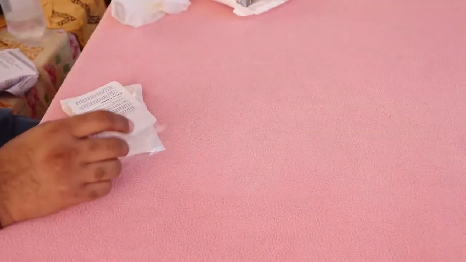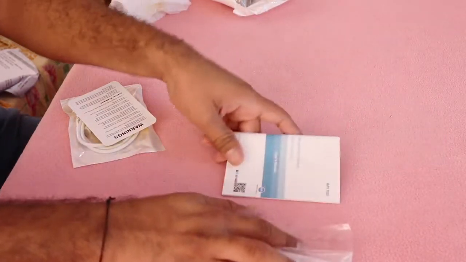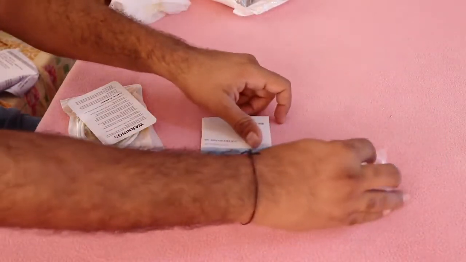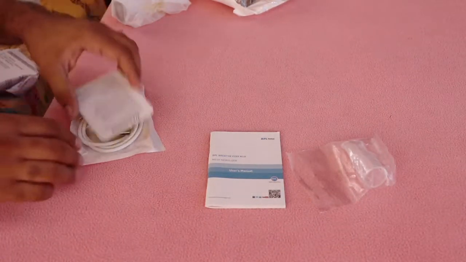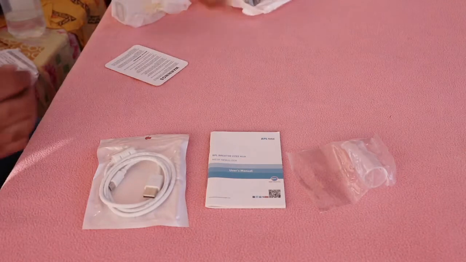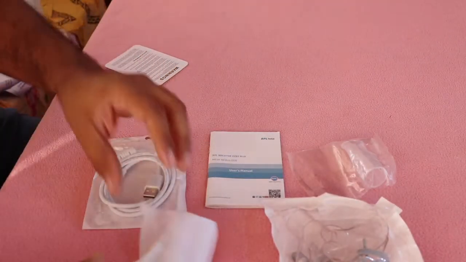So I was telling about the mouthpiece and mask. Mouthpieces are for children who can hold the mouthpiece inside their mouth. For babies younger than 3 or 5 years, we can use the mask.